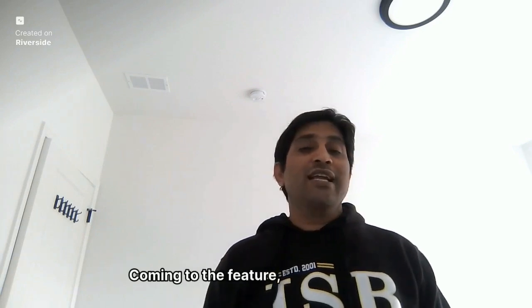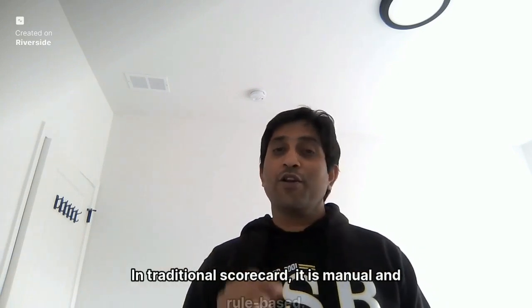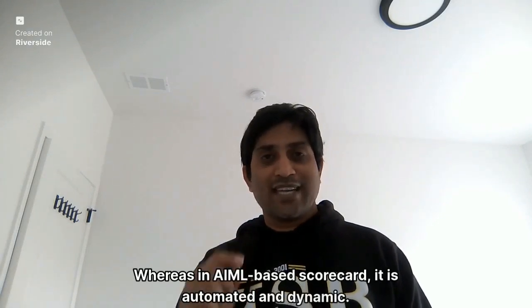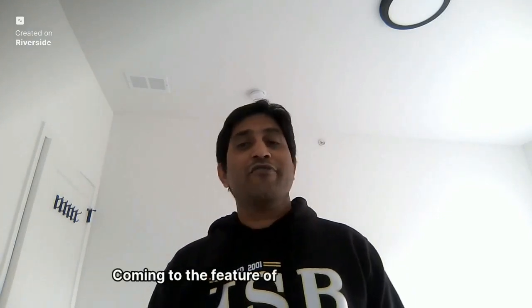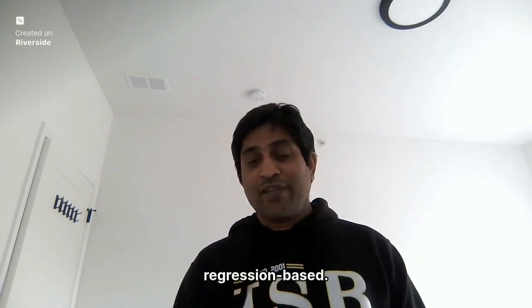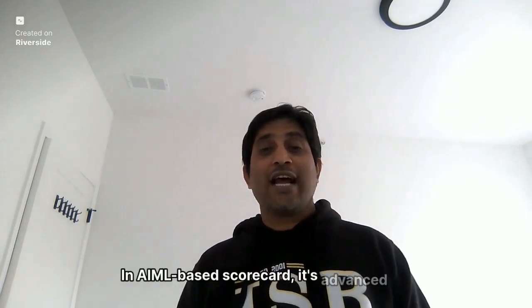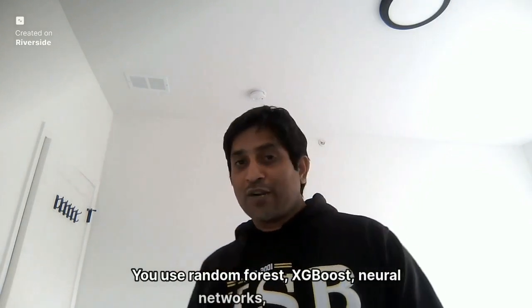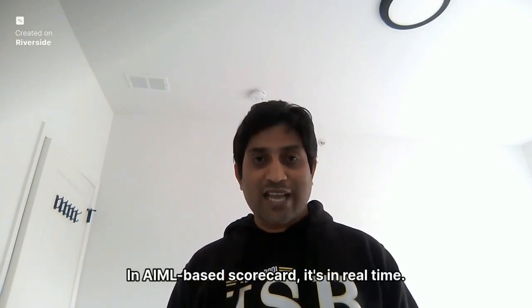Coming to the feature, decision process. In traditional scorecard, it is manual and rule based, whereas in AIML based scorecard, it is automated and dynamic. Coming to the feature of model complexity, in traditional scorecard, it is linear regression based. In AIML based scorecard, it's advanced ML models use random forest, XGBoost, neural networks, etc. Coming to the feature of processing speed, in traditional scorecard, it's very slow. In AIML based scorecard, it's in real time.